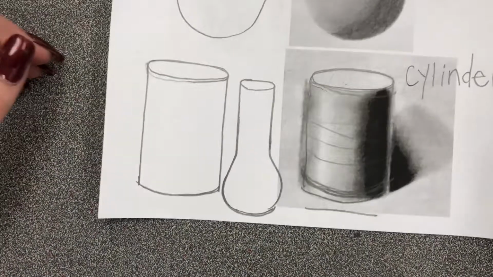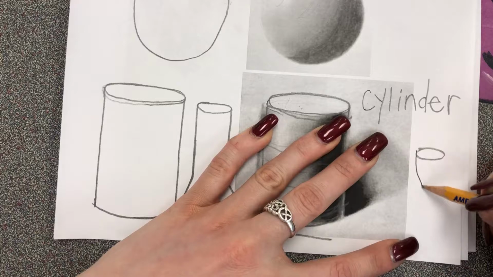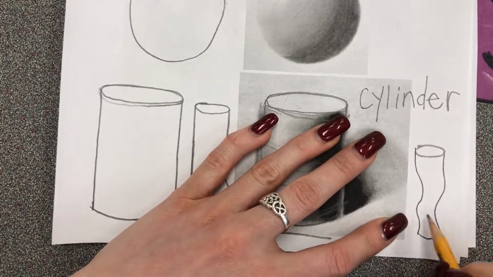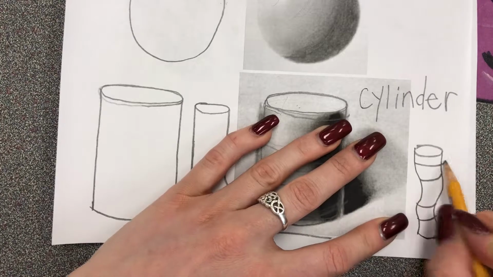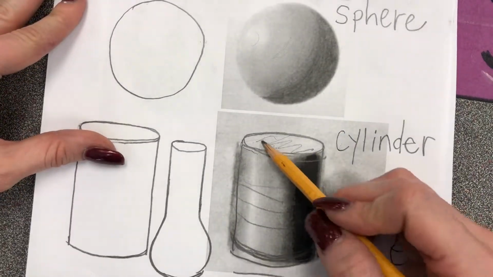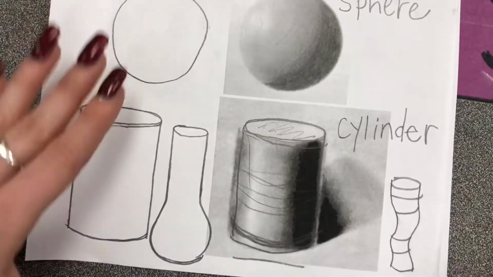So there's many ways you can draw a cylinder. You could even draw a cylinder like a tube that has some curves. If you put some curvy lines around it, it would look like a tube. So cylinders just have flat tops like this, straight sides, and rounded bottoms. Okay, let's flip to the next page.